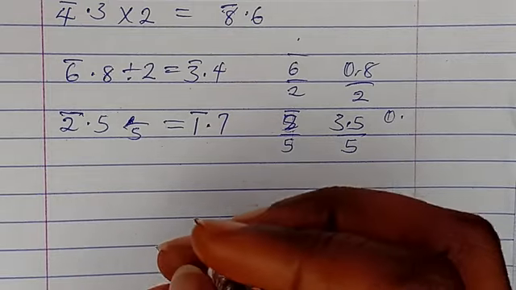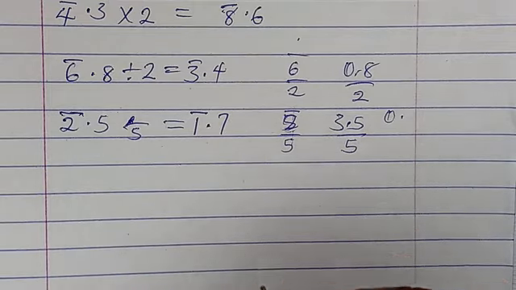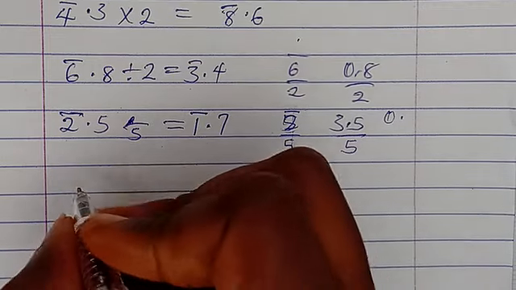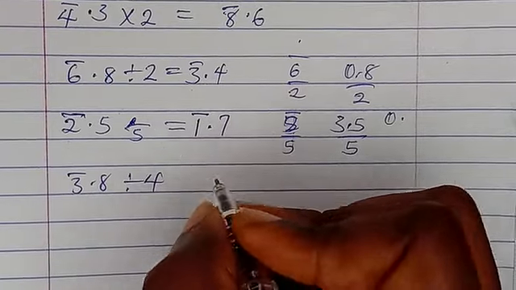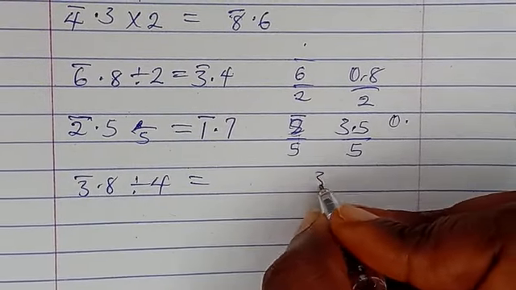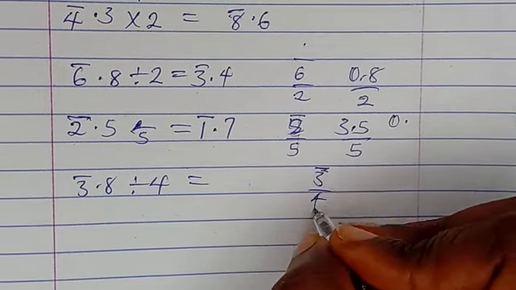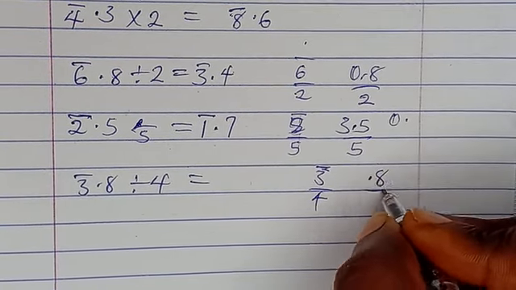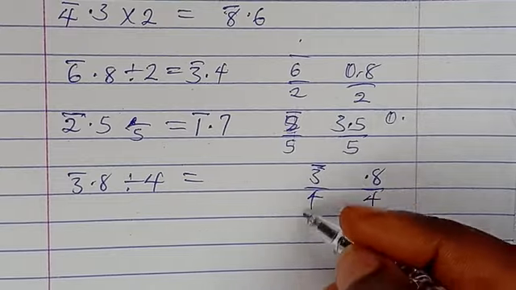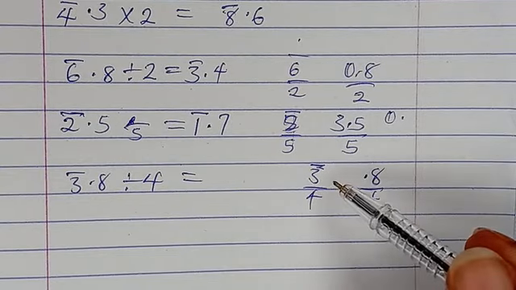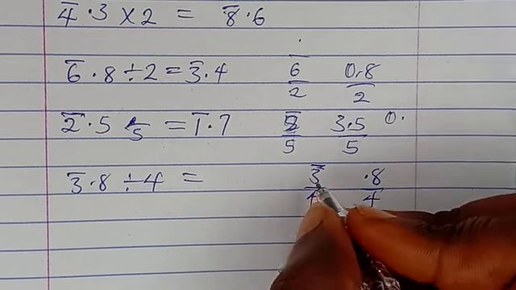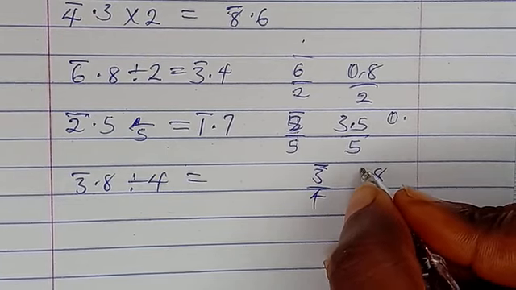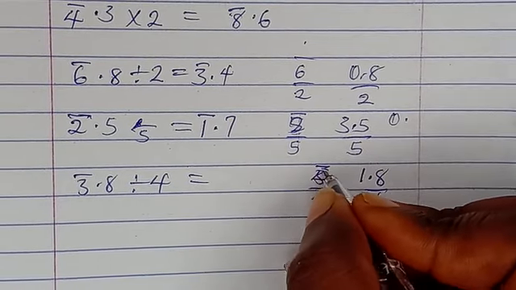So let's do more. We have bar 3.8 divided by 4. So we have our bar 3 divided by 4 and 0.8 divided by 4. So looking here, we see it couldn't go through without a remainder. So what do we add to this to make it divisible by 4? We have to add 1. So that one we have to add it here, and then this becomes bar 4.